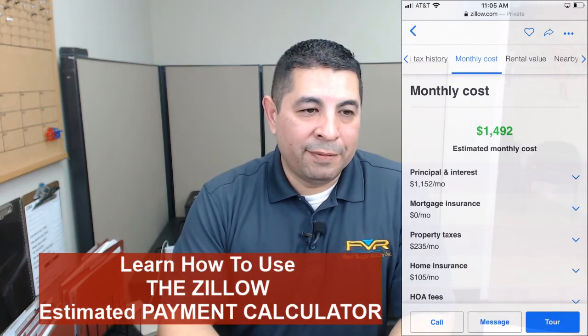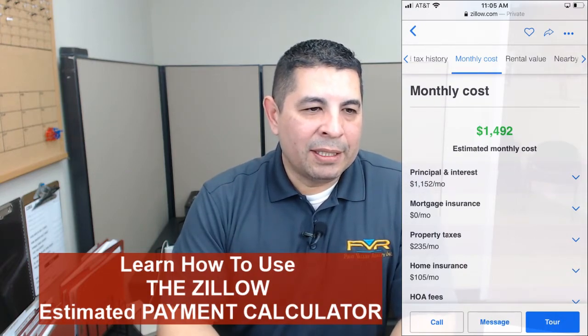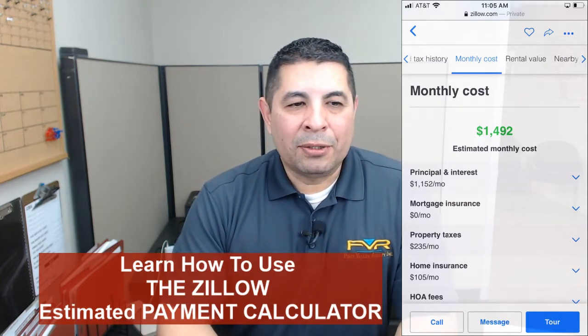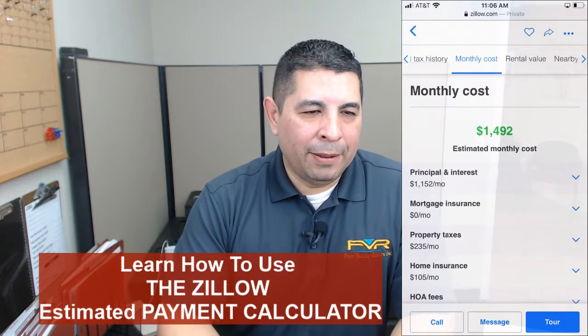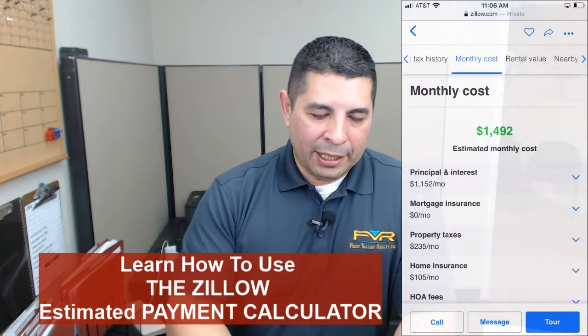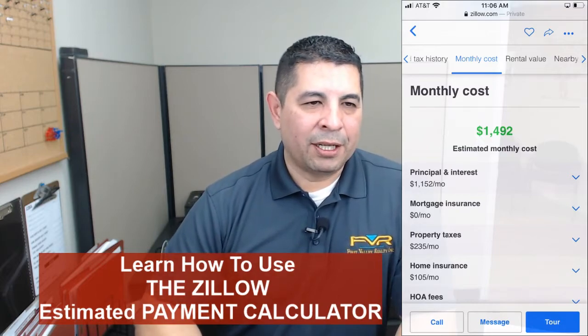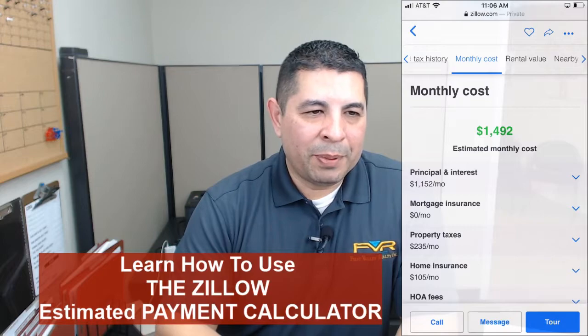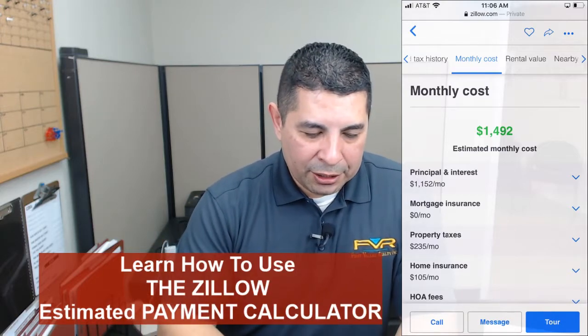So your principal and interest is going to be $1,152. Mortgage insurance, $0. Property taxes estimated at $235, and home insurance estimated at $105. So these are all estimates. They're pretty close. Really, it's not going to vary too much, but it's going to be very close. Here's the biggest difference: you see that principal and interest payment right there? This is where we make that change.